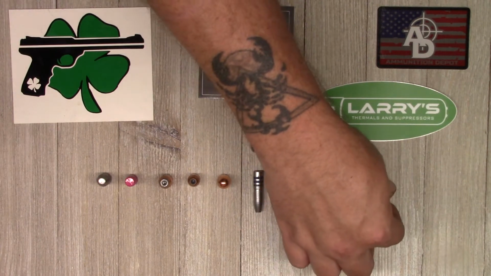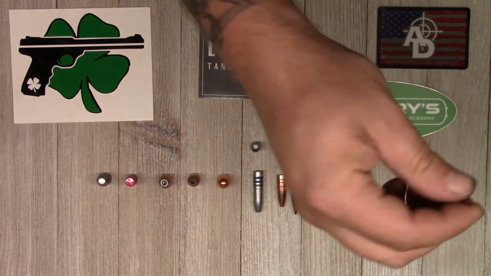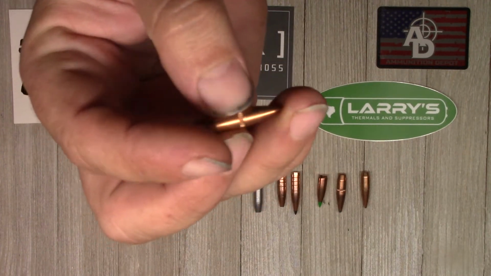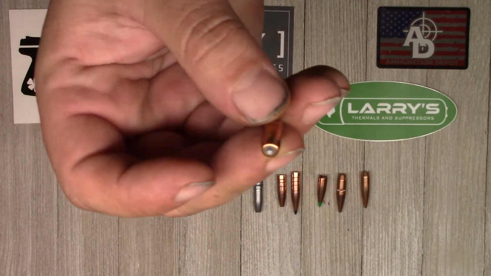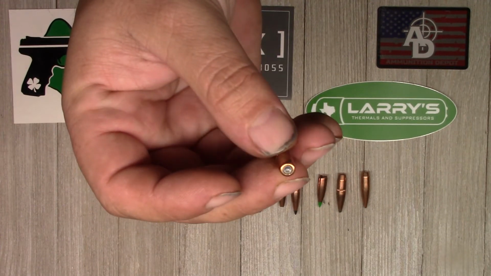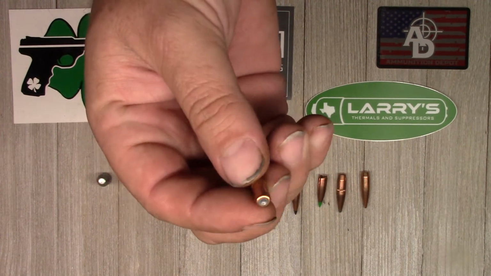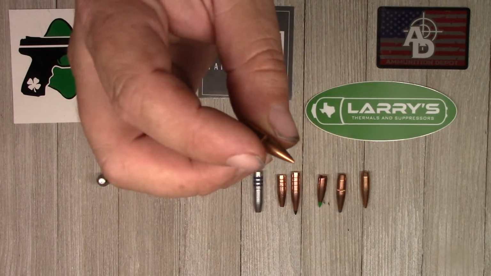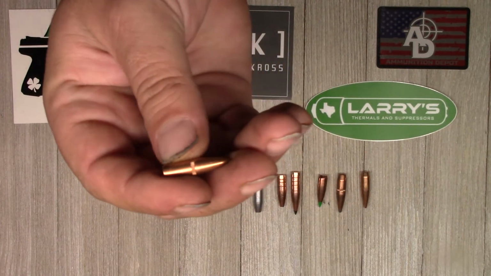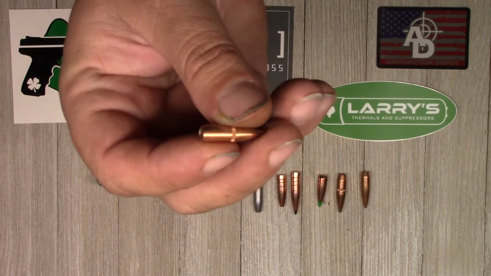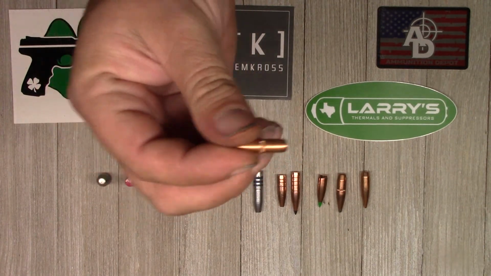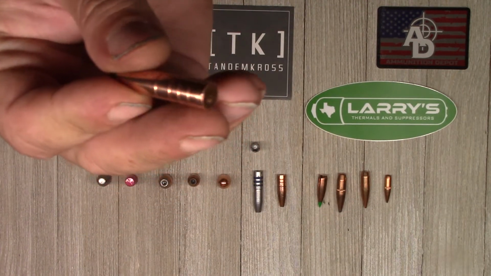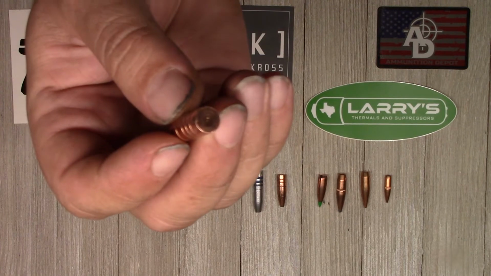Now, some of the ones down here, and this is a good example, is copper jacketed, meaning it's got a copper jacket all the way around it. But if you look in the end here, you can see it has a lead core. So that is lead that they have swaged copper over the top of. And that sort of eliminates the need for those lube rings like you would on a straight lead projectile. But these here are one solid piece of copper.